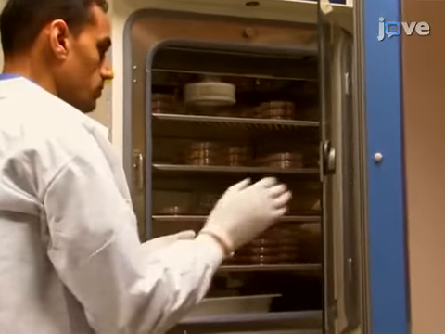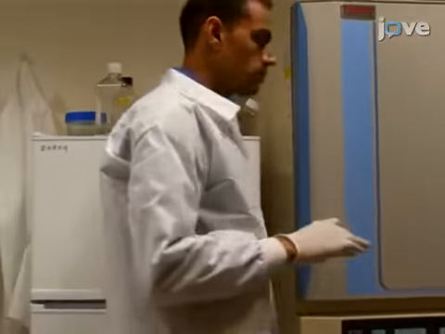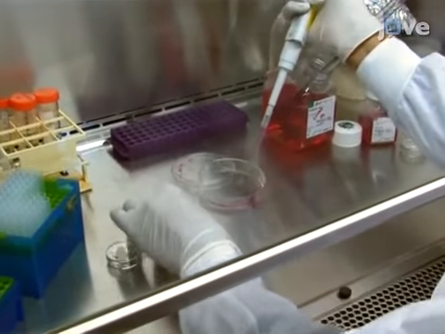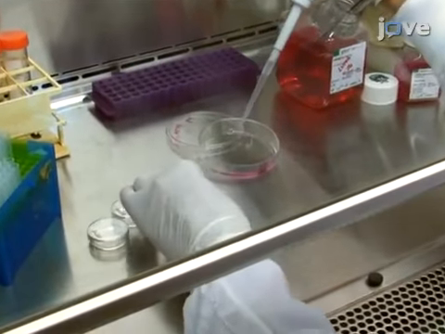The seeding confluency for cells for the heme assay depends on the cell type and their growth rate. Seed cells in 3.5 centimeter plates so that the confluency is 80 to 90% on the day of heme measurement. The use of individual plates is recommended.